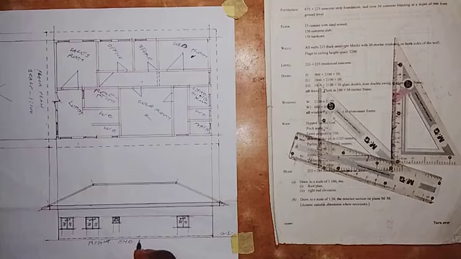You have to write this, so marks will be awarded to this writing. So you have to write elevation, then write the scale. Okay, so the scale is 1:100. So we have completed the right end elevation as we were asked to do.